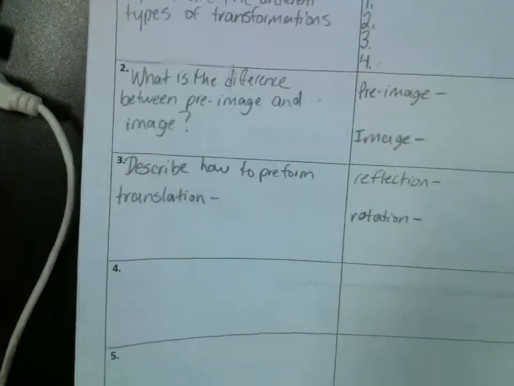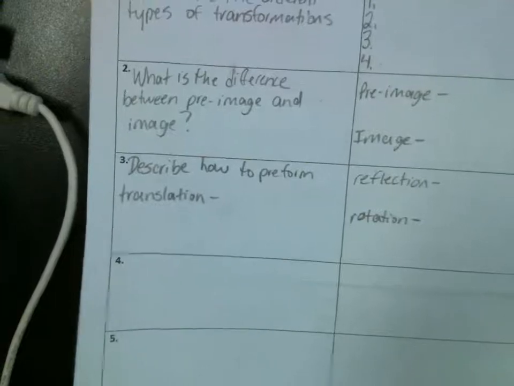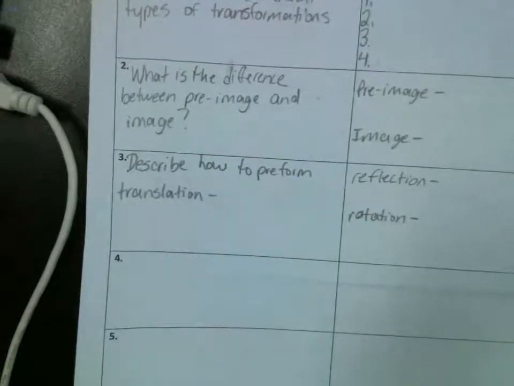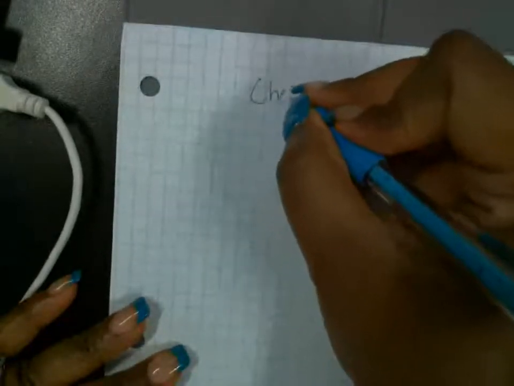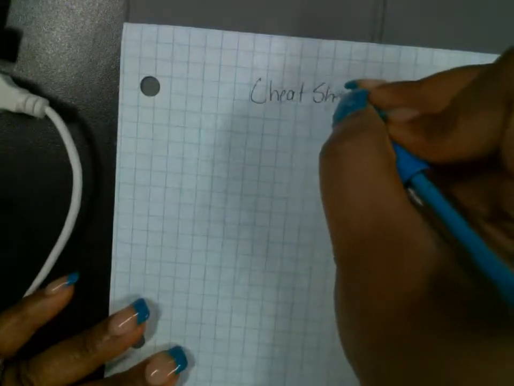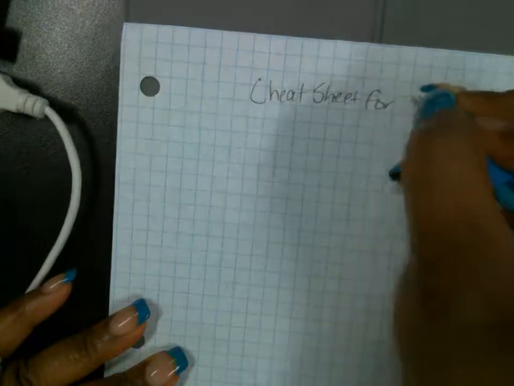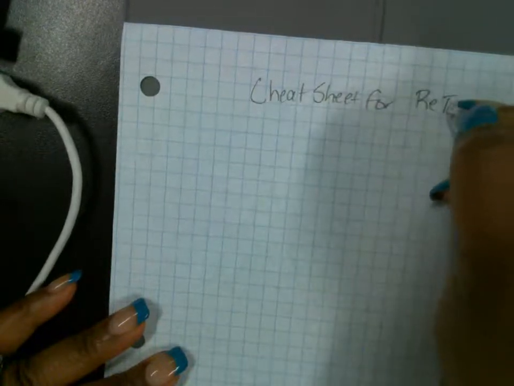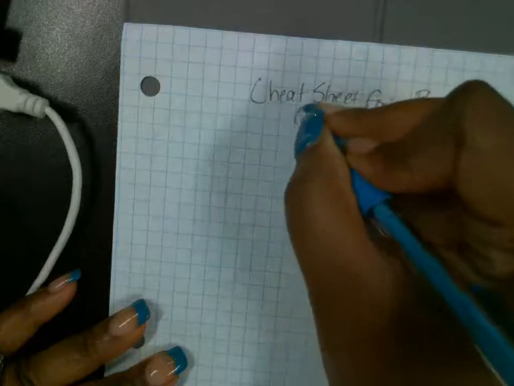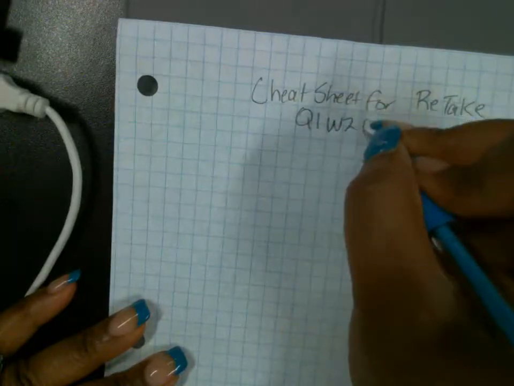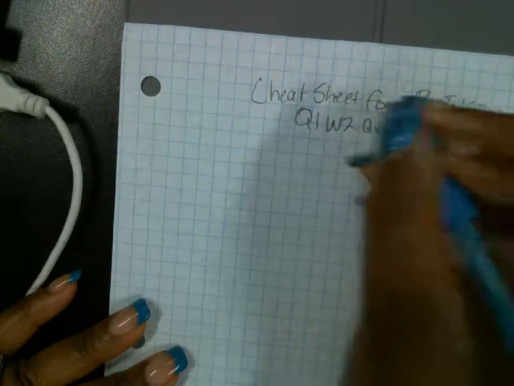Okay. So now we're going to submit assignments. You're going to go to my Canvas page, please. I'm going to pause my video so I can show you how to do that. All right, good people. At the top, this is going to be your cheat sheet for the retake. And the retake that we're doing is the Q1W3 quiz. This is your retake.